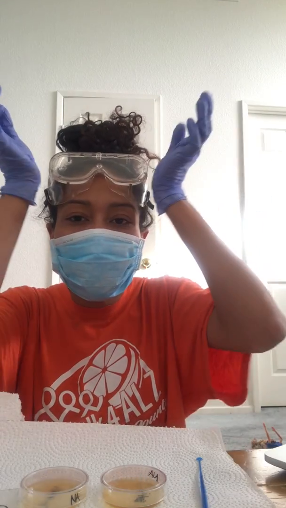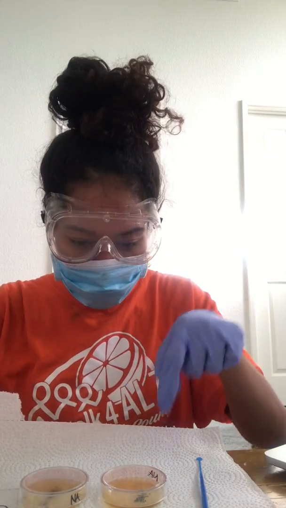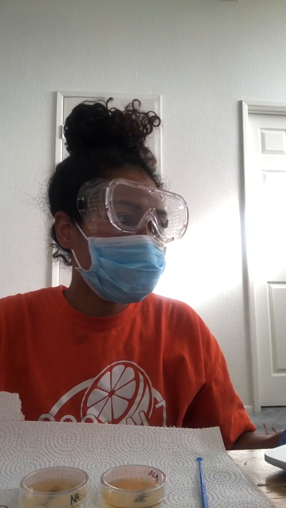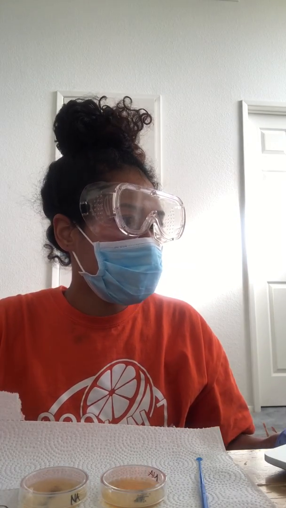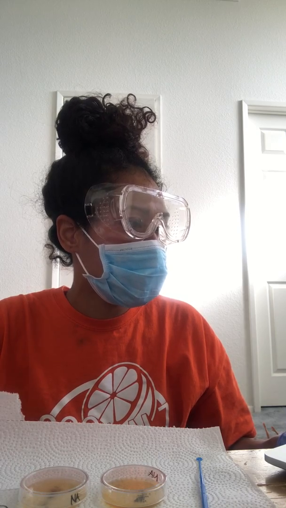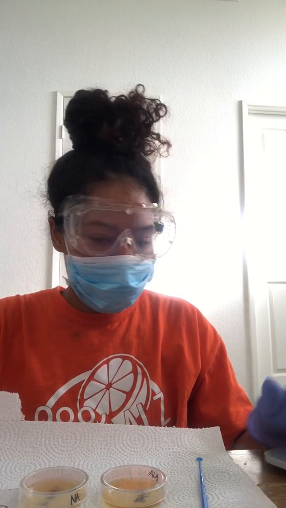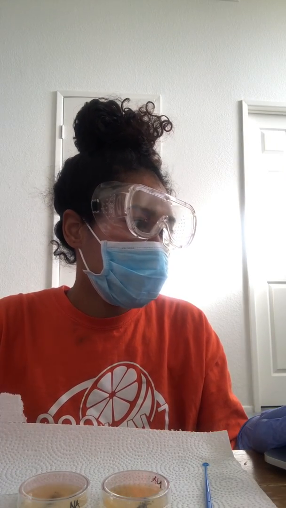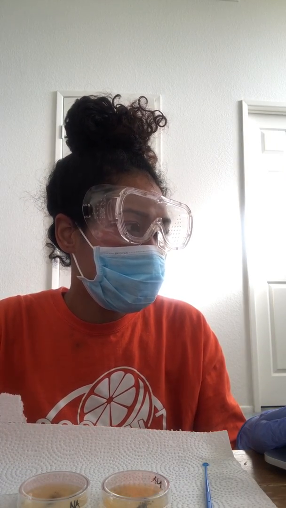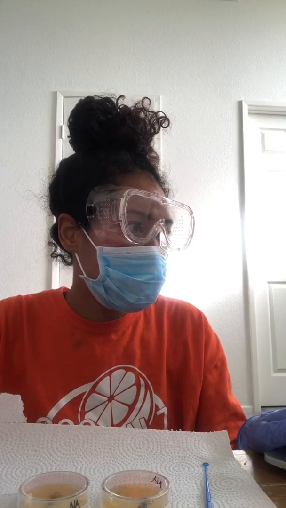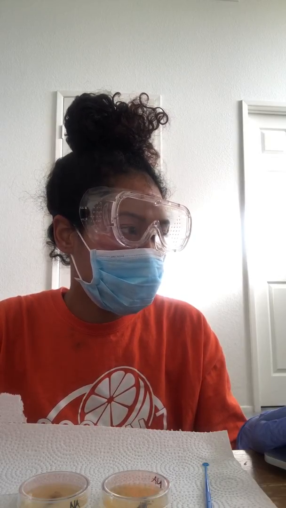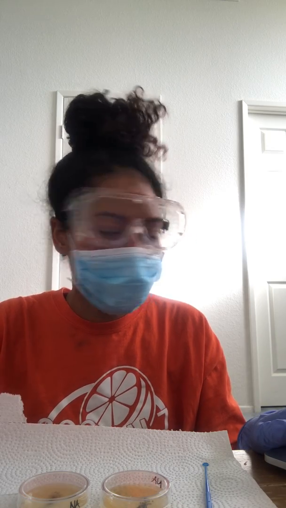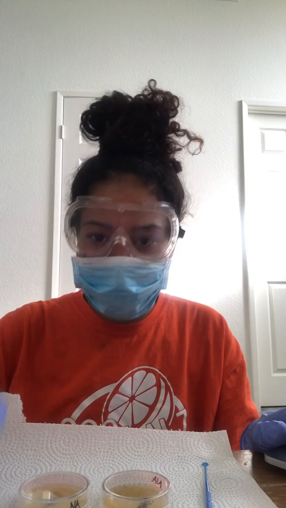So I have my E. coli plate and my E. epidermidis plate, and I'm going to go ahead and get started here. I have my inoculation loop that I'm going to collect colonies with and then transfer the colonies to my labeled slides.